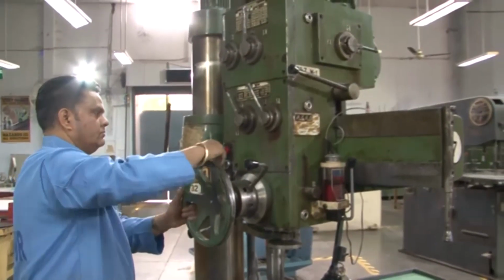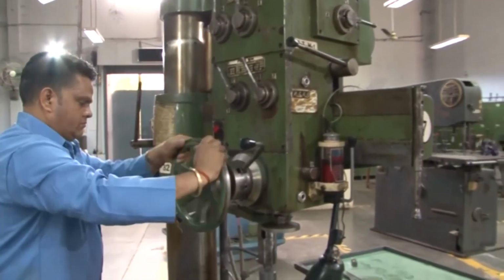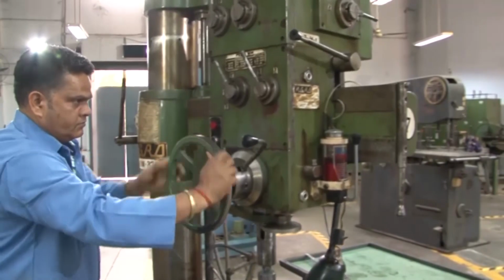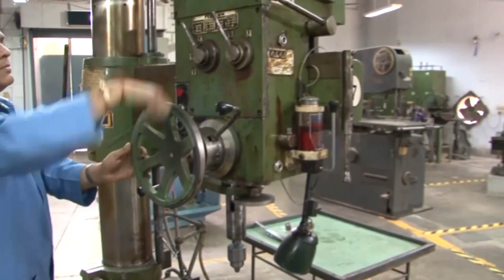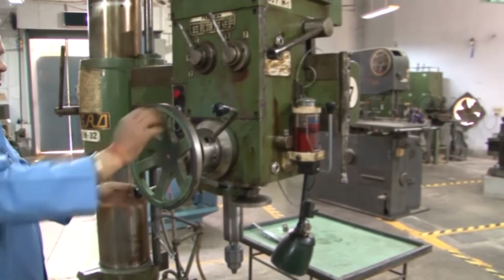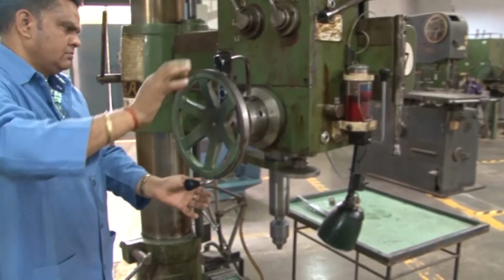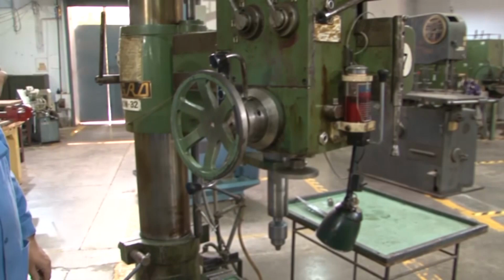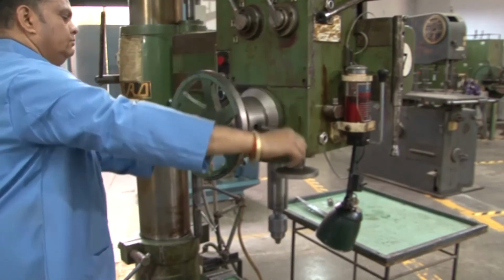Now, before making that, you can fix the value at which it should actually move, and then make that automatic. Manually you can also move that in the axial radial direction, as is being shown to you right now, and this handle, make it in a particular position, and after that the feed can be given either manually or automatically with the help of this handle.